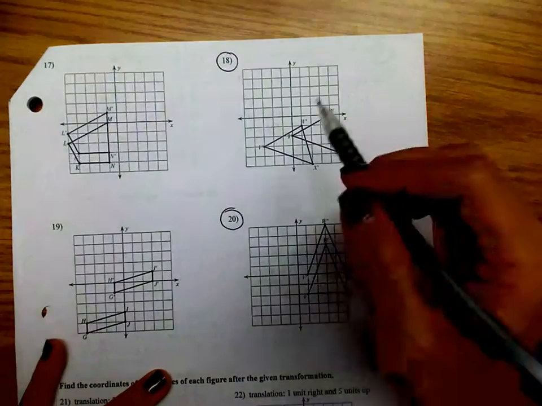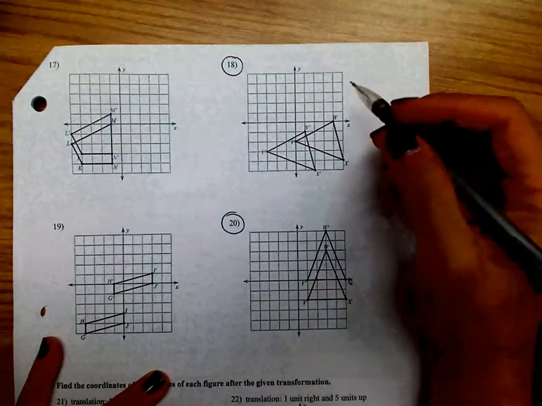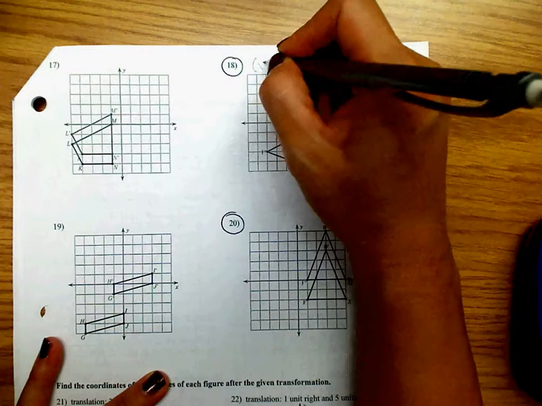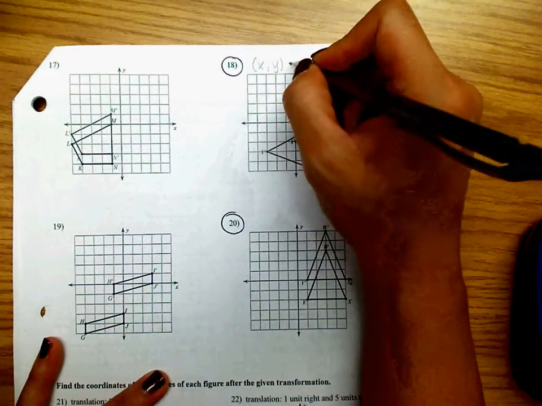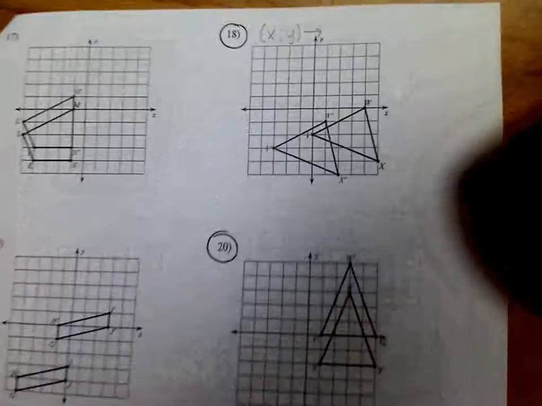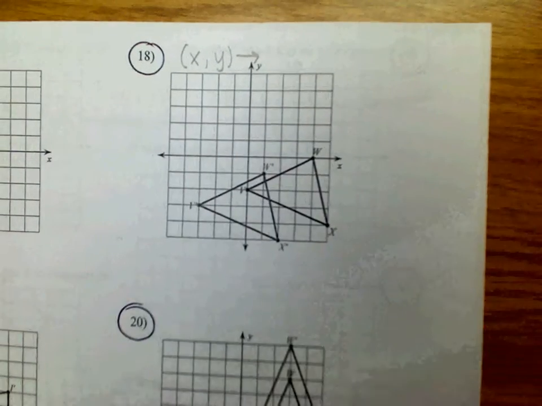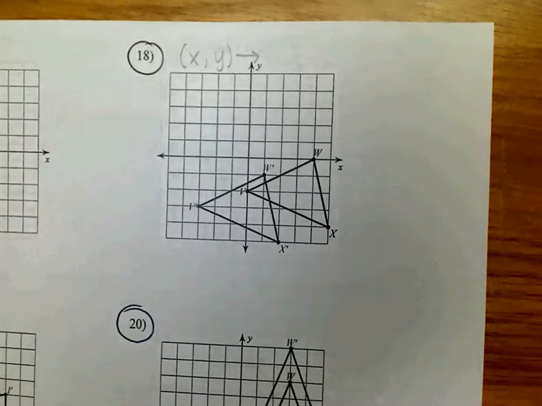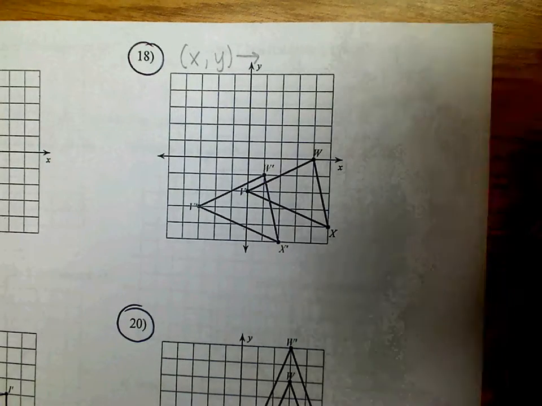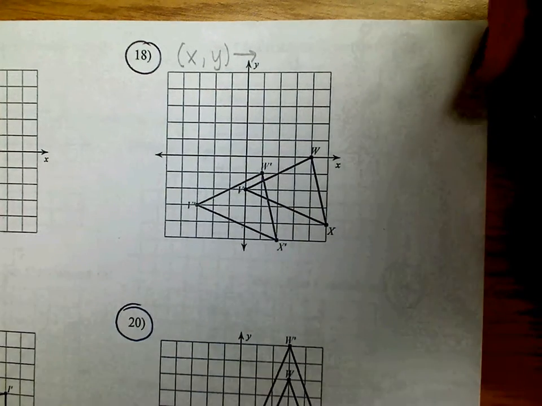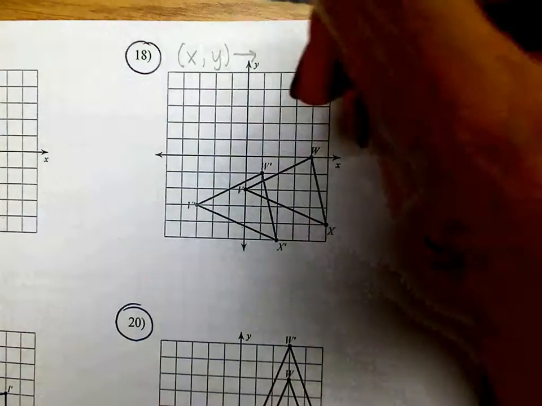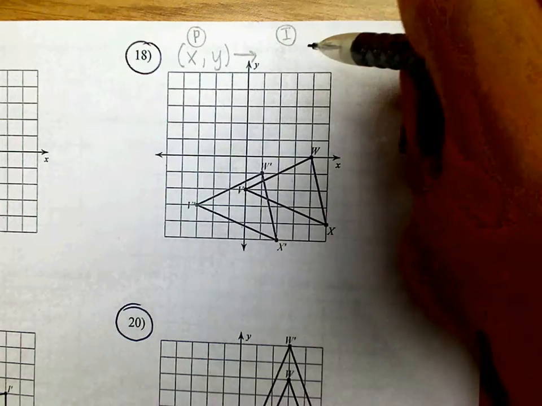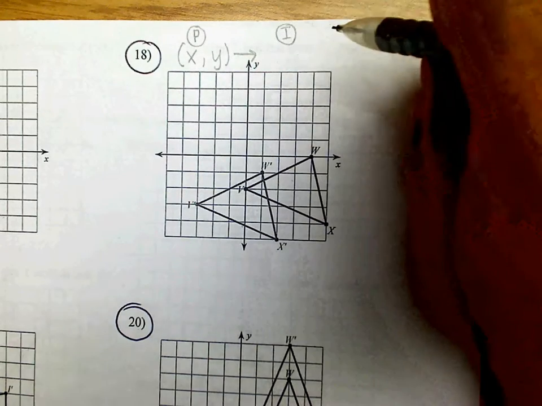Alright, so number 18, we see here that if we're going to write a rule, the way I told you guys to write the rule, you're always going to start off with parentheses x comma y, parentheses arrow. And as with any video, guys, try to do as much on your own and then just come back to check. Now the important thing is this is your pre-image, and this part is the rule that's going to tell you how you're going to get the image.